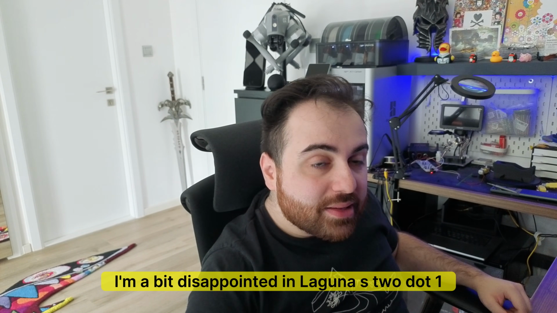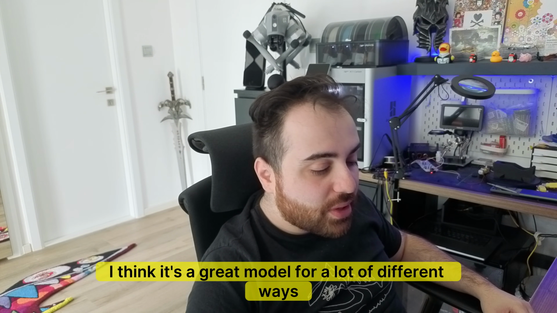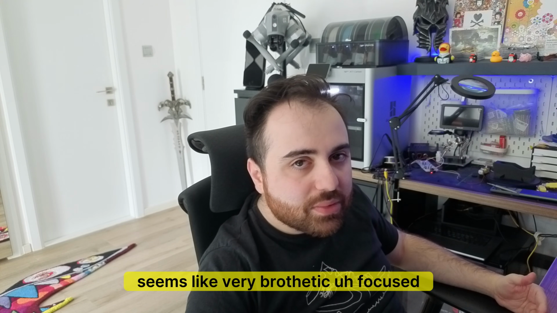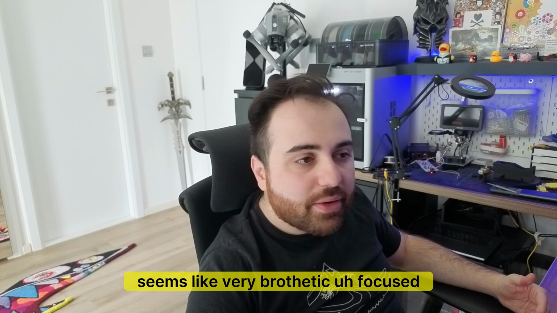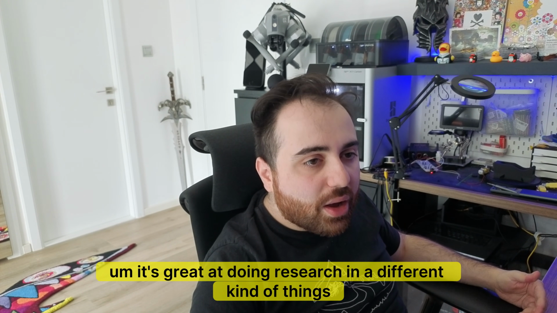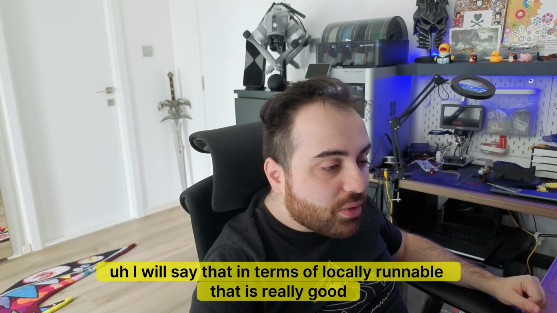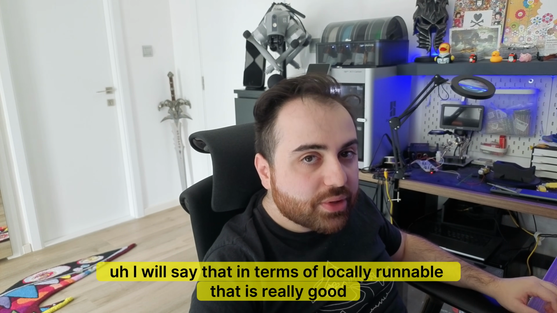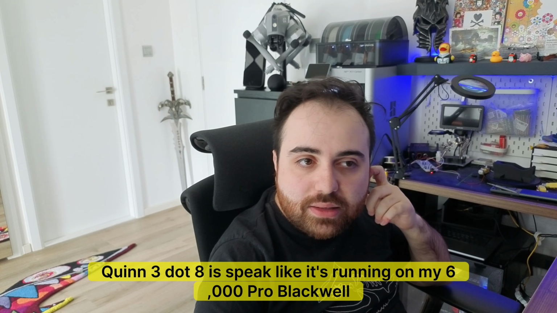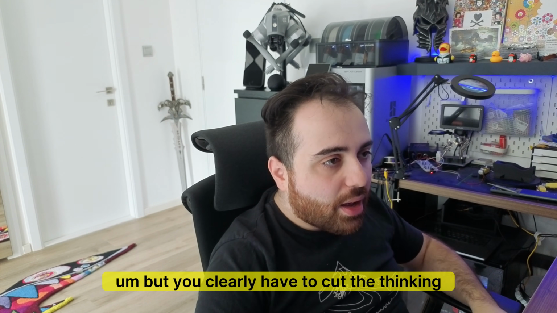I'm a bit disappointed in Laguna S2.1. I really thought it would have a better result. I think it's a great model in a lot of different ways. It seems very bureaucratic-focused, even though they said it was coding-focused. It's clearly not. It's great at doing research and different kinds of things. In terms of locally runnable, that is really good. Qwen 3.8 is peak. It's running on my 6000 Pro Blackwell, no issue, and the result was really nice.